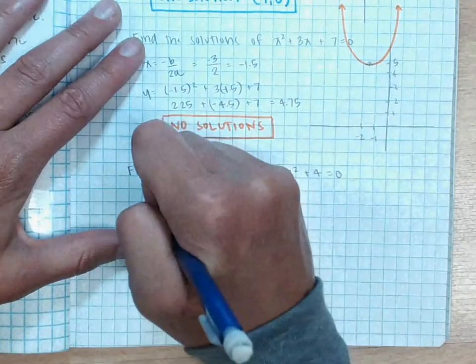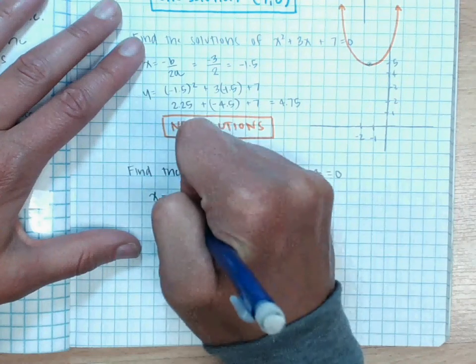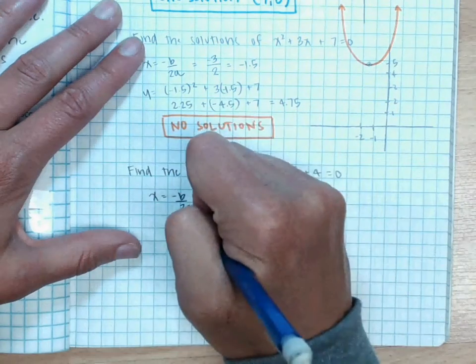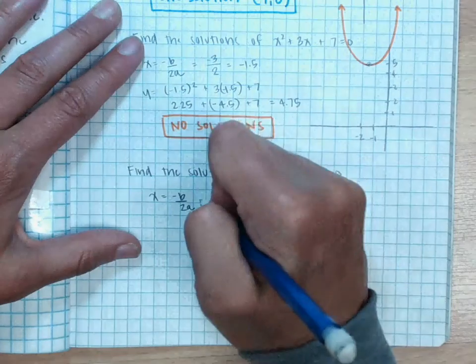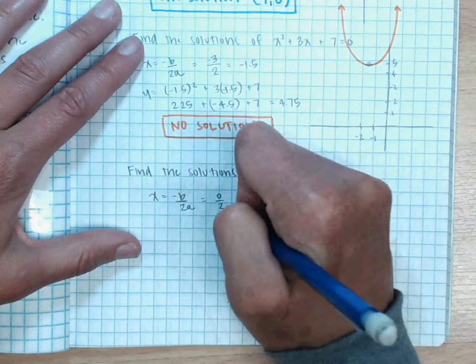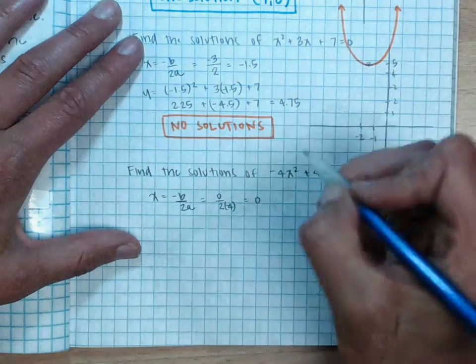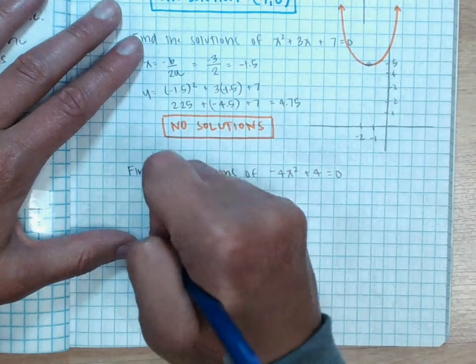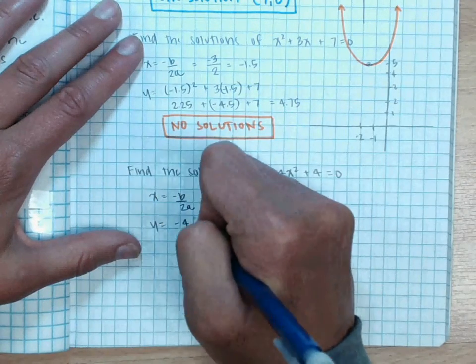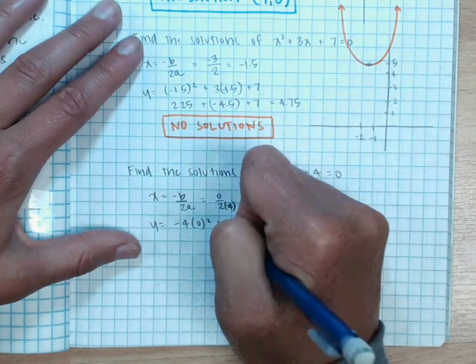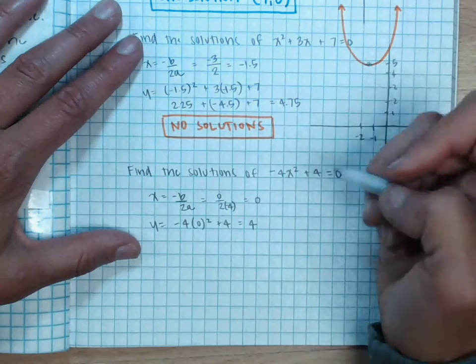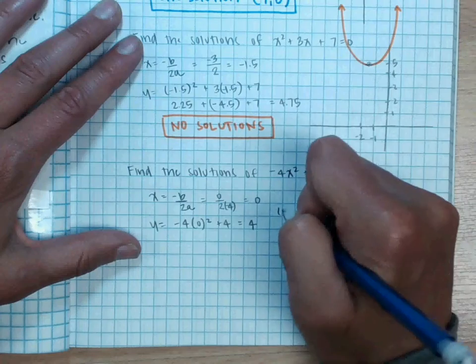So I'm going to start with x equals negative b over 2a. There's actually no b in this one, and so it's 0 over 2 times negative 4, which is 0. So I'm going to plug 0 back in. y equals negative 4 times 0 squared plus 4, which equals 4. So my vertex is this ordered pair 0, 4.